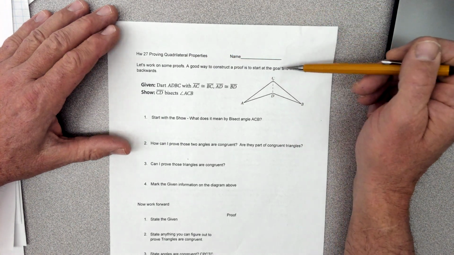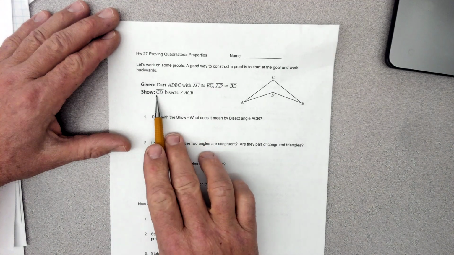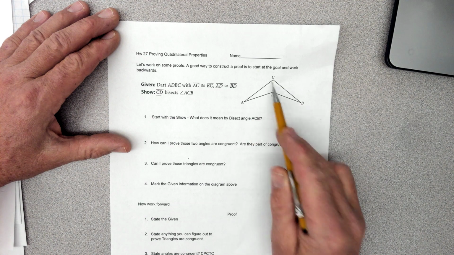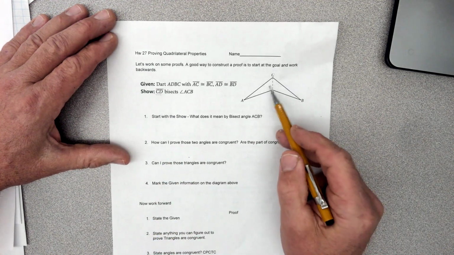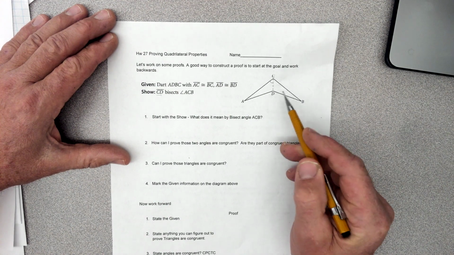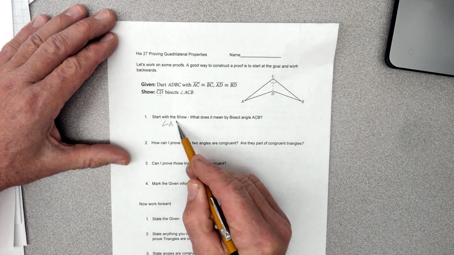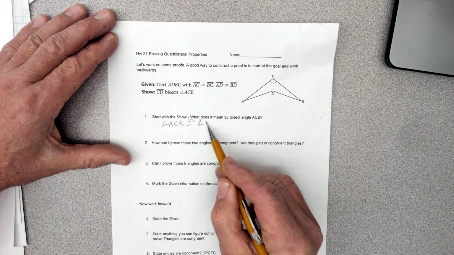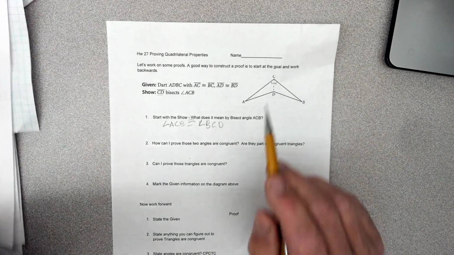So a good way to construct a proof is to start with a goal and work backwards. So we're being asked to prove that CD bisects angle ACB. So we're going to start with a show. If I'm going to prove that this bisects this bigger angle, then what I need to prove is that angle ACB is congruent to angle BCD. In other words, this is congruent to that.